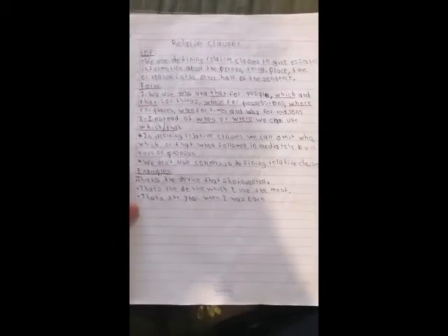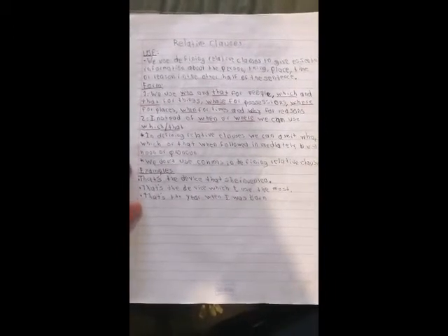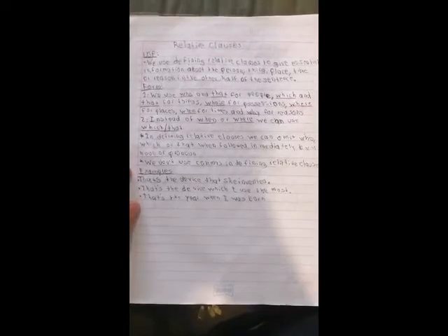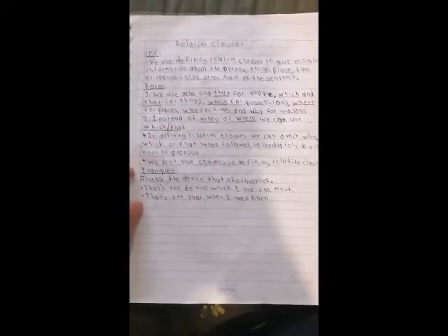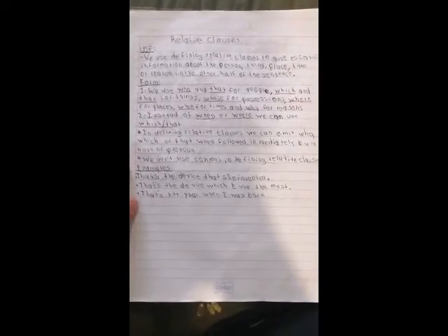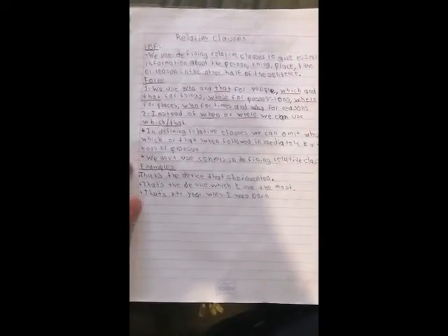Here we have some examples of relative clauses. The first one is, the device that she invented. The second one, that's the device which I use the most. And the last one, that's the year when I was born.